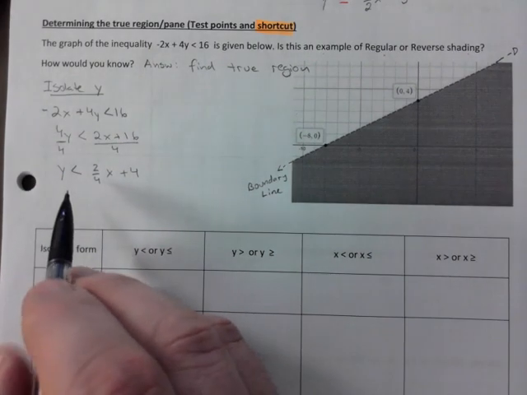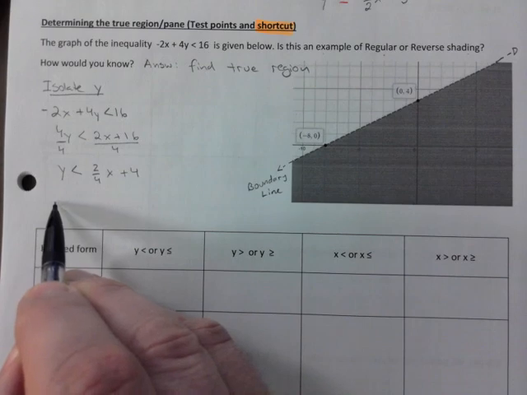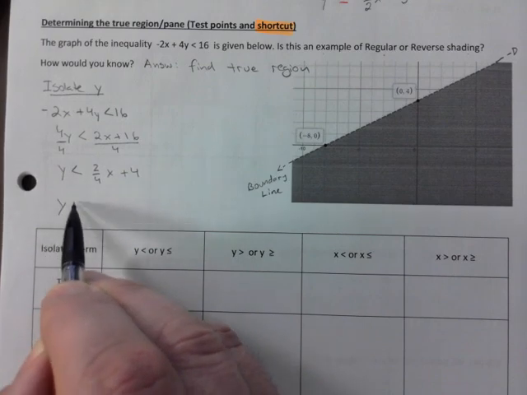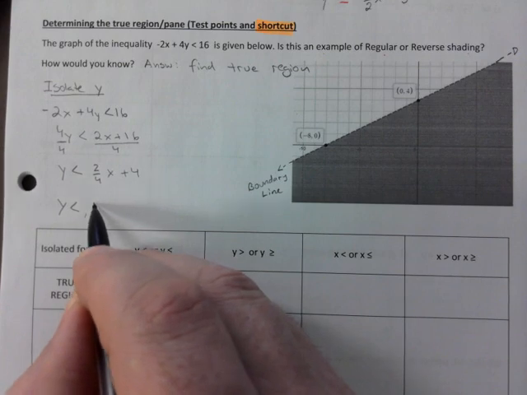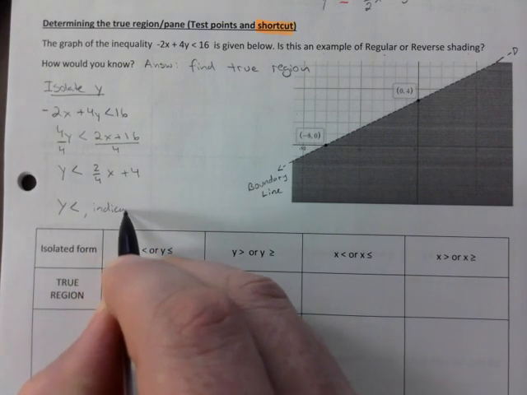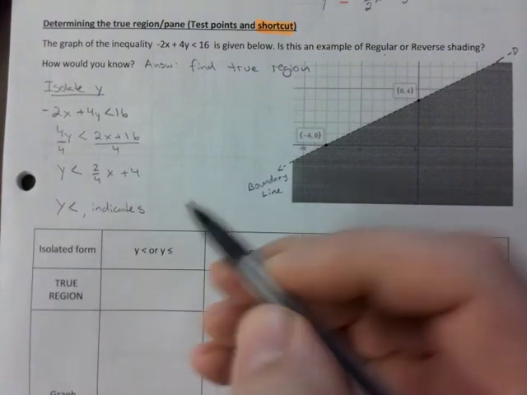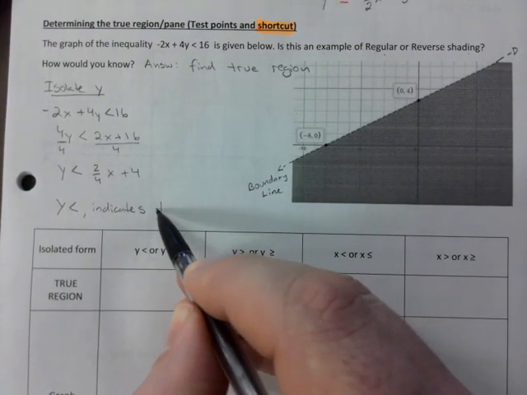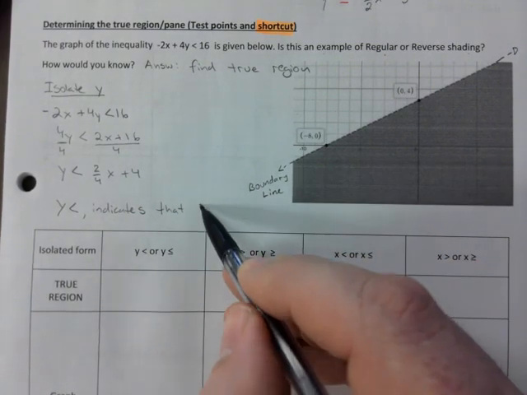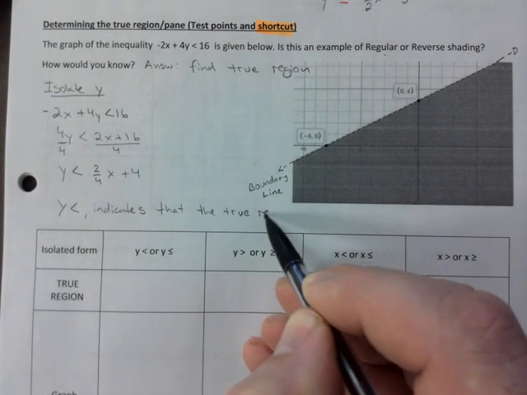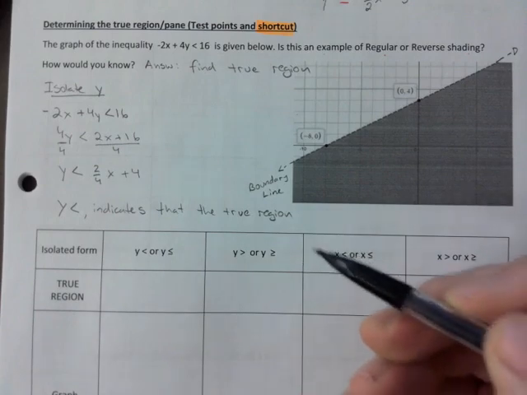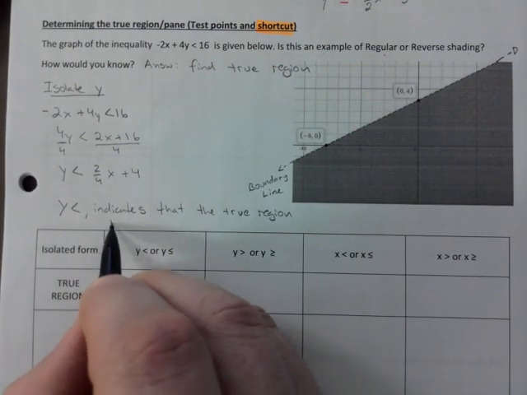And I'll tell you this. Y less than indicates that the true region is below.